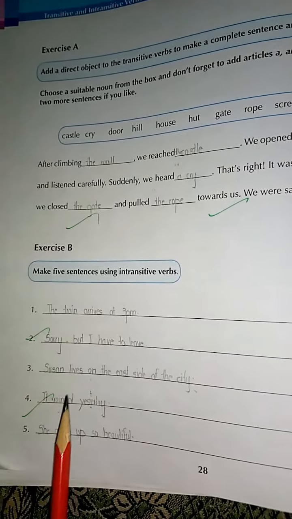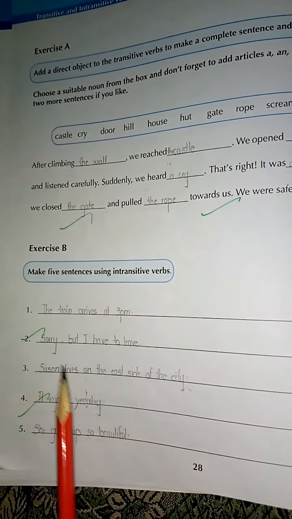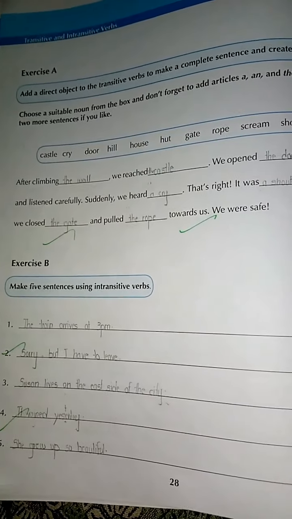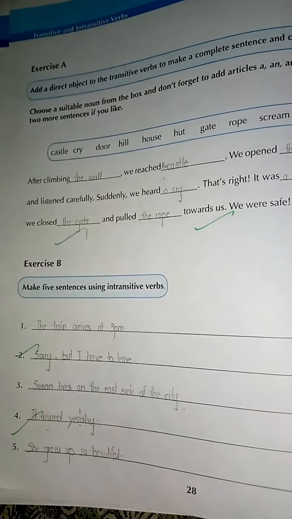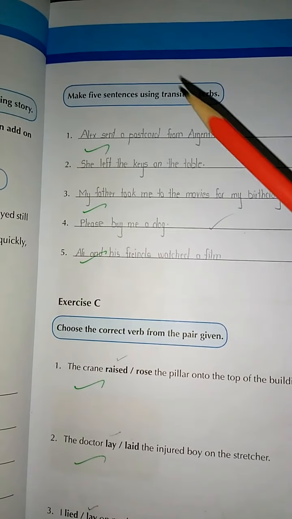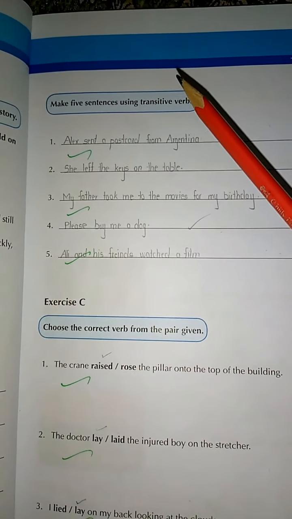Okay, so these were the sentences with intransitive verbs made by me, but if you want to make the sentences by yourselves, then you can do it. Then you make 5 sentences using transitive verbs.